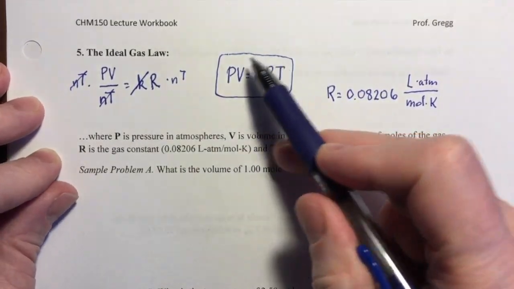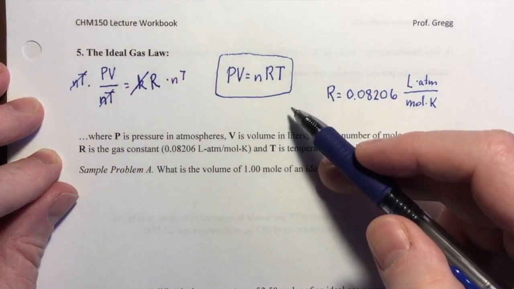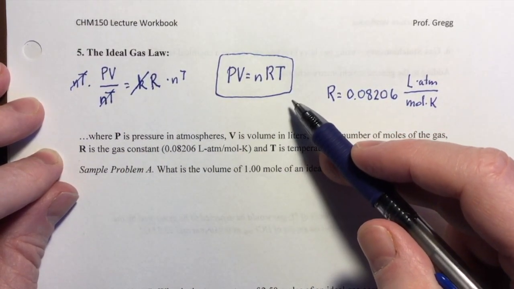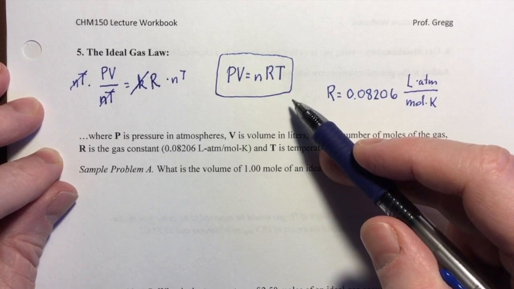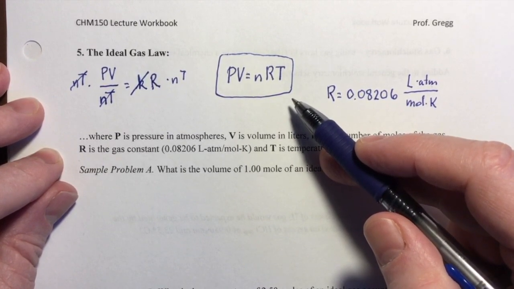Now, when do we use this gas law? This gas law, as the name implies, is used when we assume a gas is behaving in what's called ideal behavior. They don't always behave ideally. The gas molecules may stick to each other, the gas molecules may repel each other, and so forth.